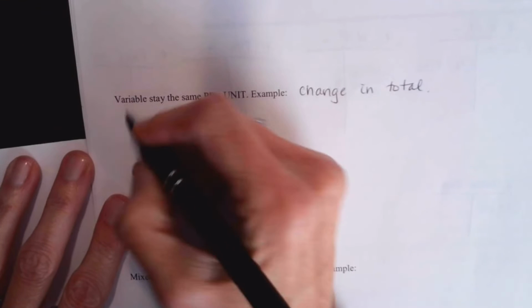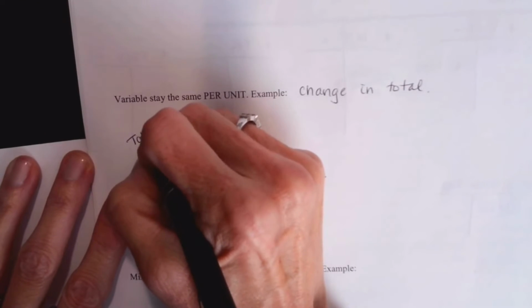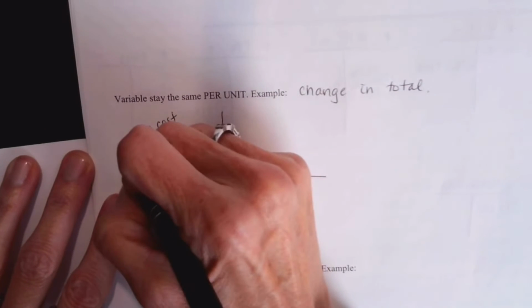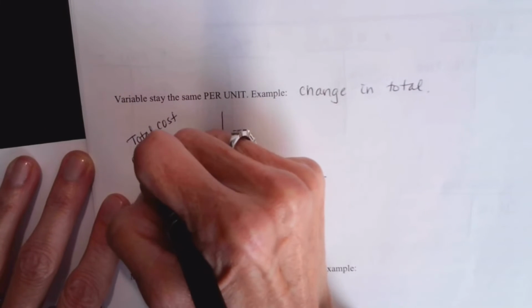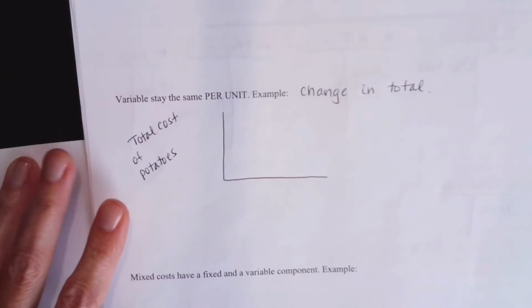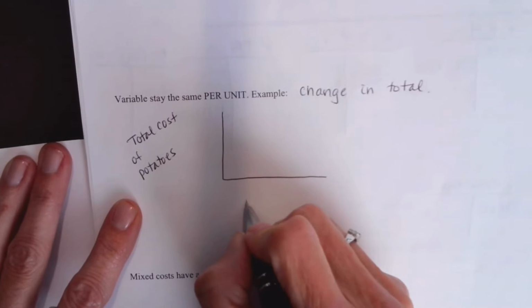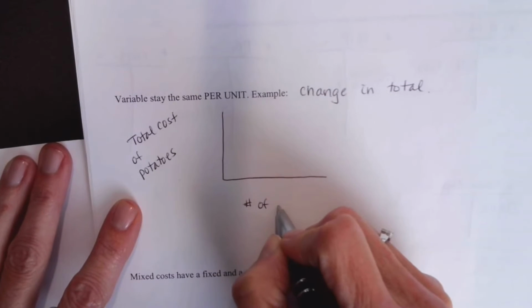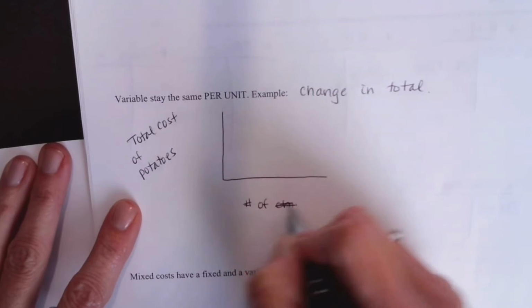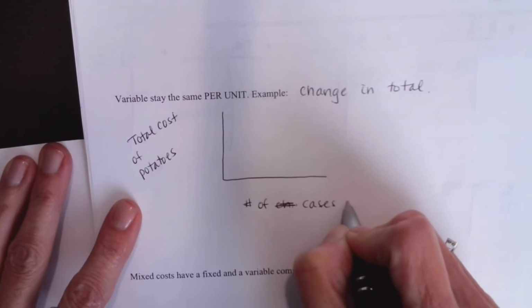So if I say over here is going to be my total cost of potatoes, and we'll make the x-axis the number of cases of potato chips.